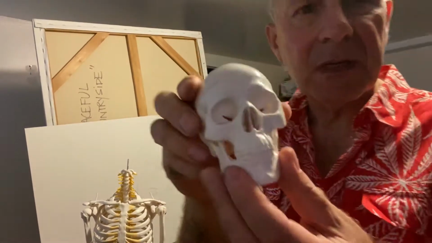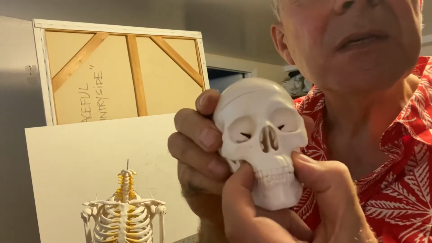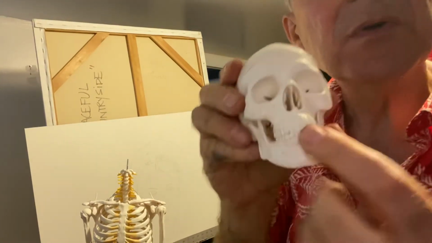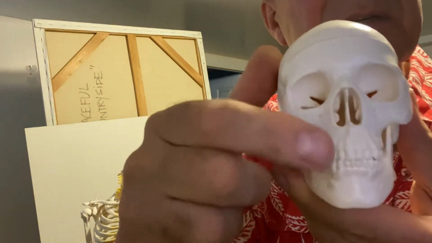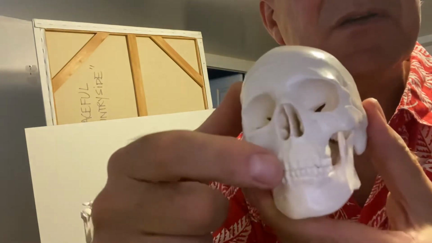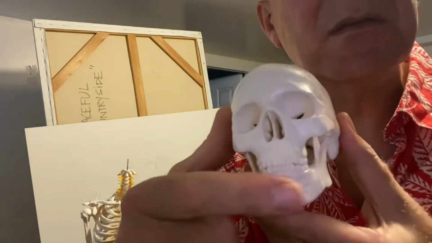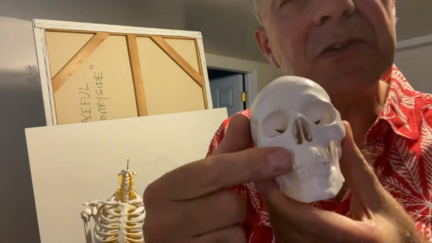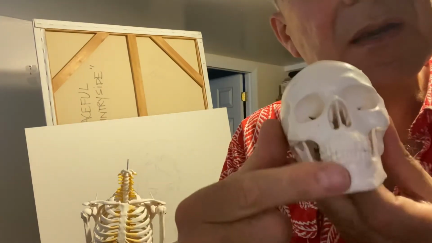And you can see the connection with these teeth going into, I hope you can see that, these sockets which are in the skull, holding the roots of the teeth. So it's important to get that. It's not just flat. You want to have a sense of these things going in there.